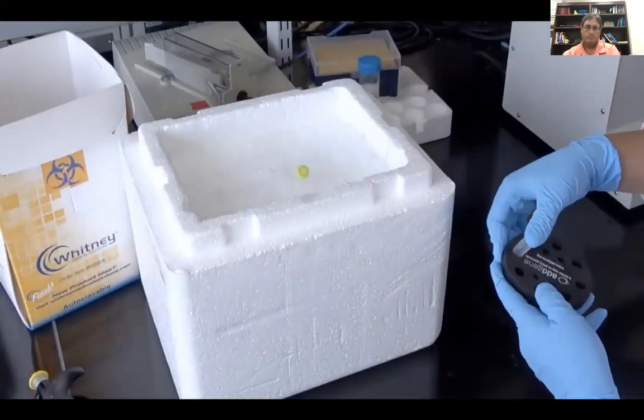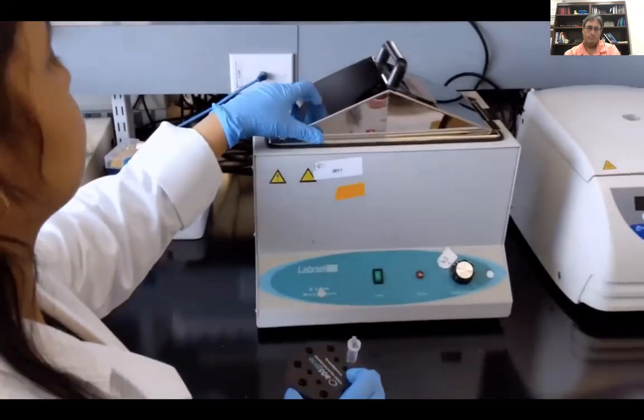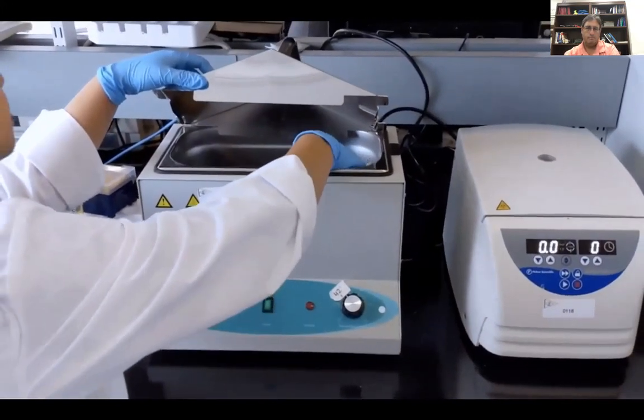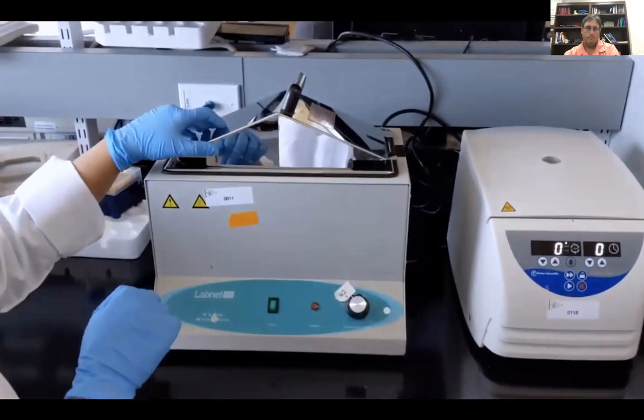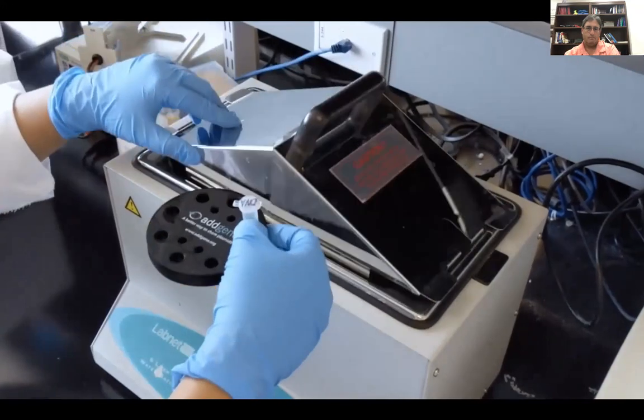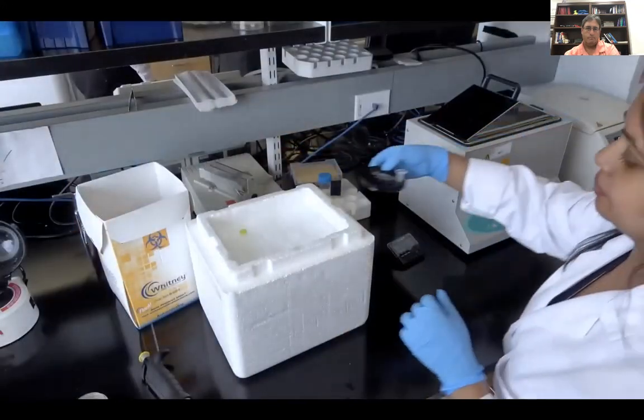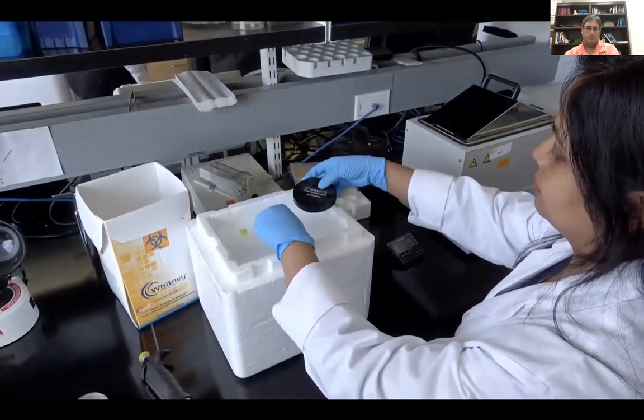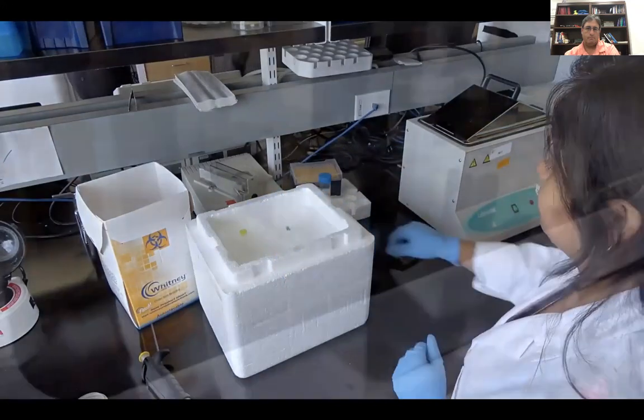Next, heat shock the DNA competent cell mixture by placing the tube in a floating rack inside a 42 degrees Celsius water bath for 45 seconds. Then place the tube on ice for 2 minutes. This change in temperature increases the permeability of the bacterial cell membrane and allows the plasmid to enter the cells.